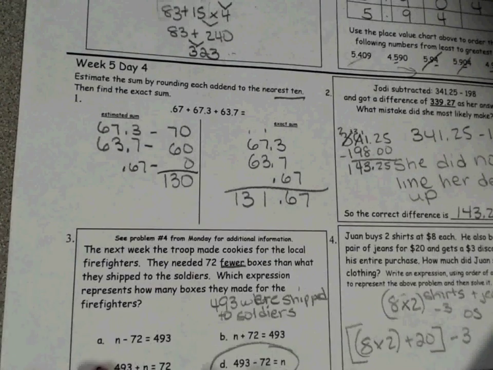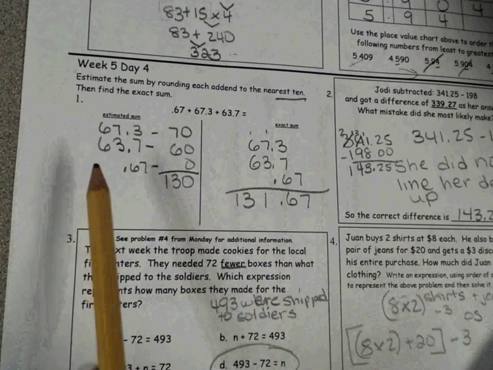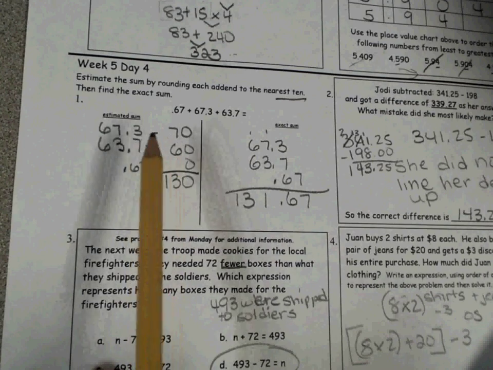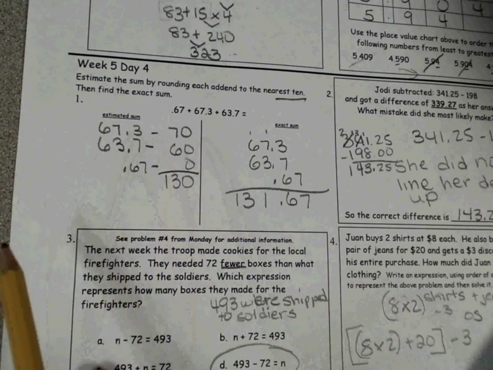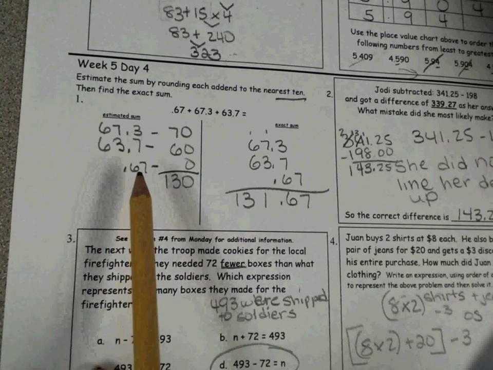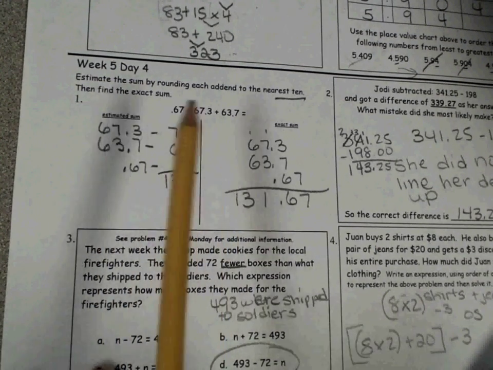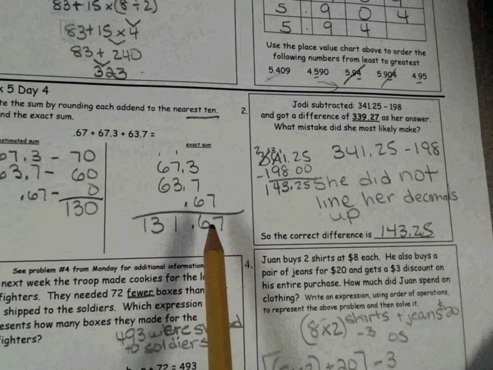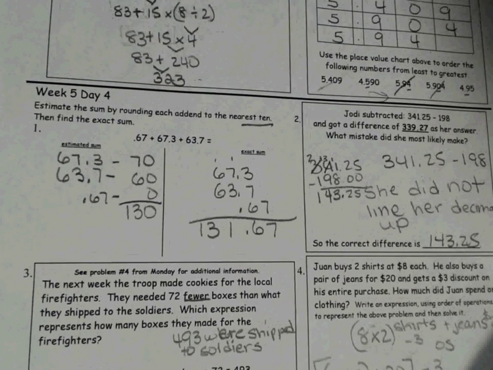Okay. Next one, this says to estimate. So to the nearest 10, 67 and 3 tenths would round to 70, and 63 and 7 tenths would round to 60 to the nearest 10. 67 hundredths would round to 0, so that would give me about 130. An exact gave me 131 and 67 hundredths.